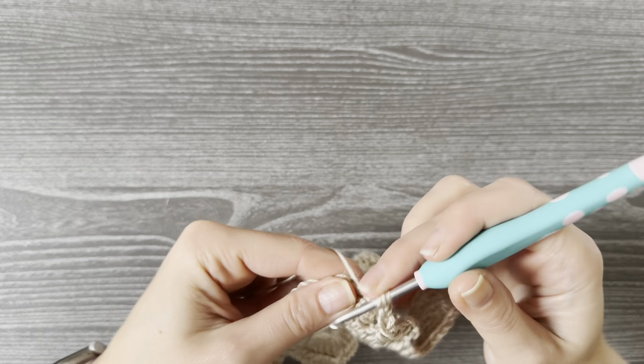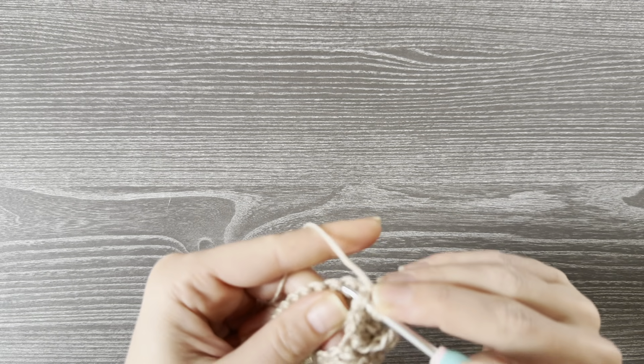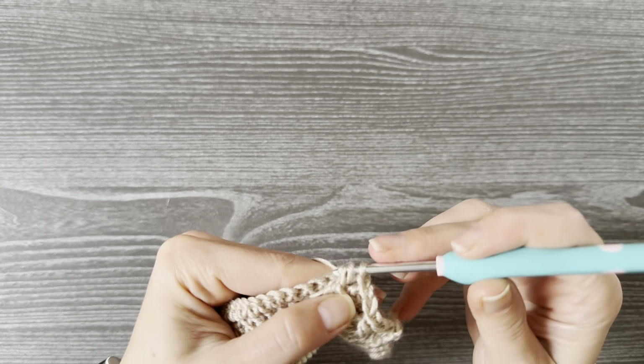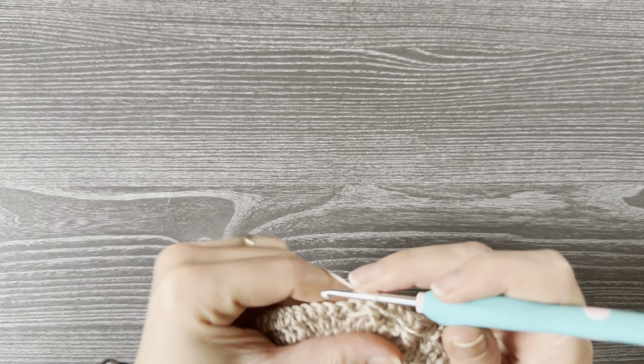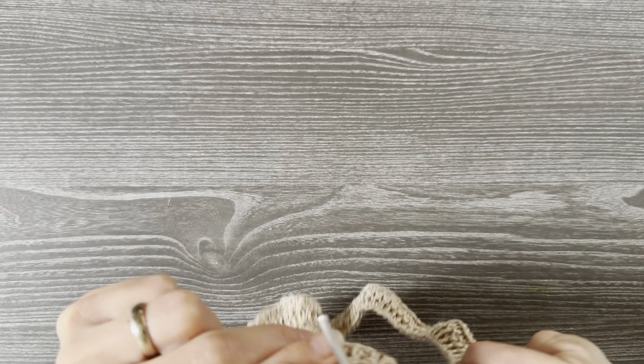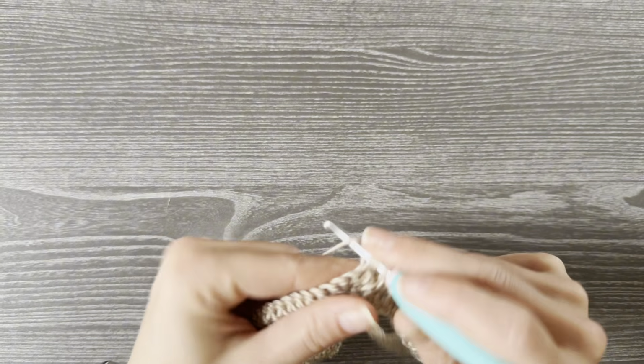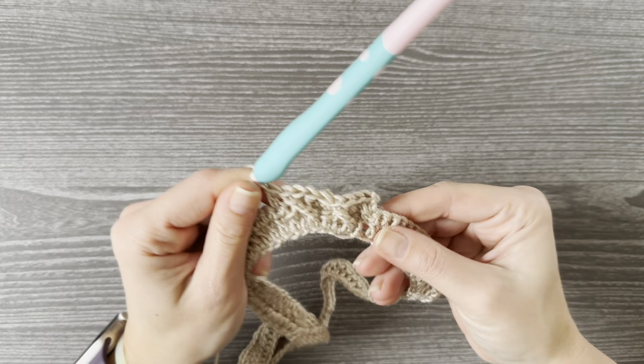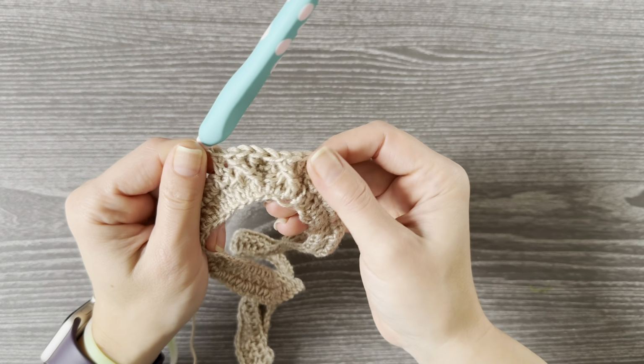By the way, this yarn that I'm using is 100% acrylic and it is a sport weight yarn. So if you prefer synthetic yarns, you can try using something else.